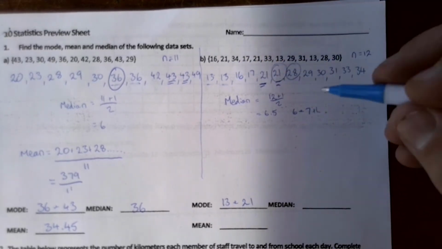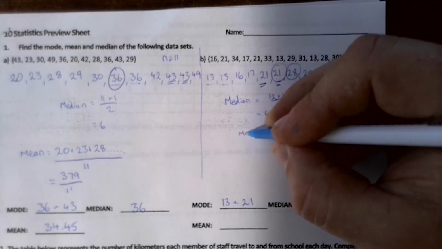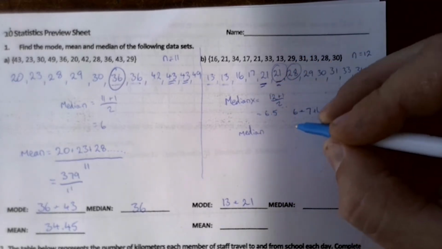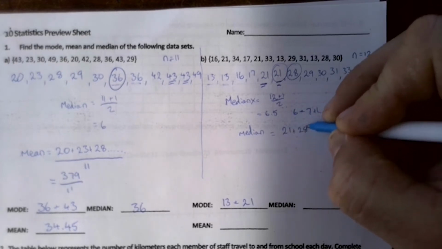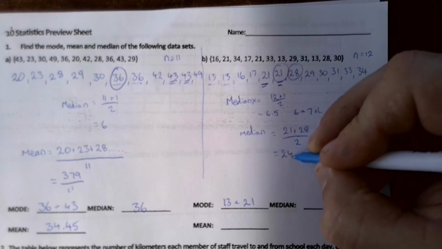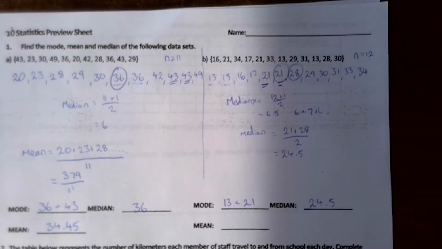Now you're only allowed to have one median. So to find the median, you need to do halfway between those. So 21 plus 28 divided by 2, and that will give you 24 and a half. So we'll go with 24 and a half as our median.